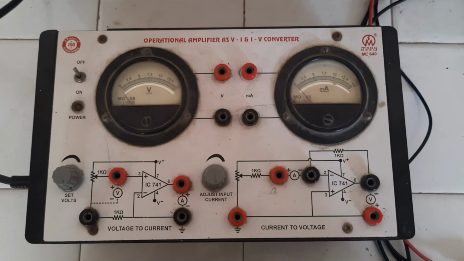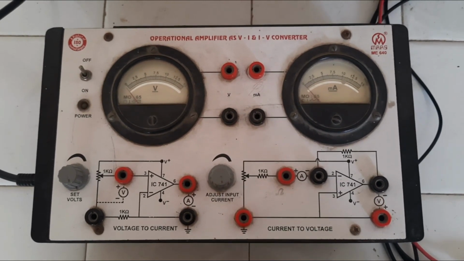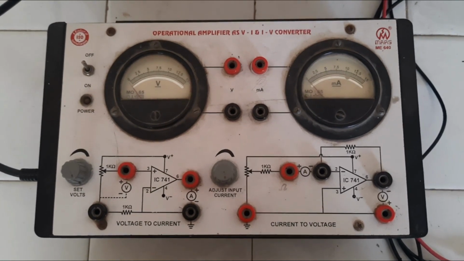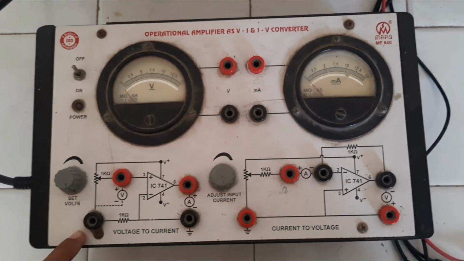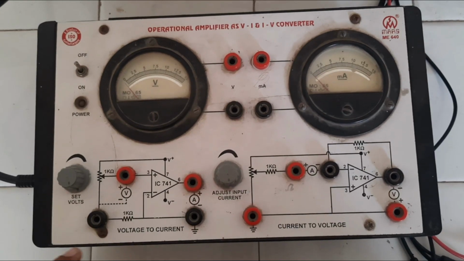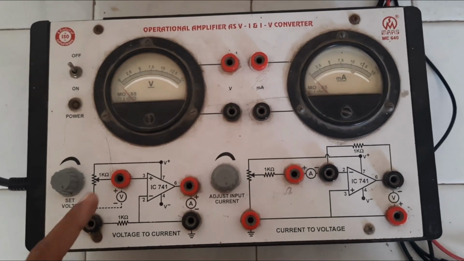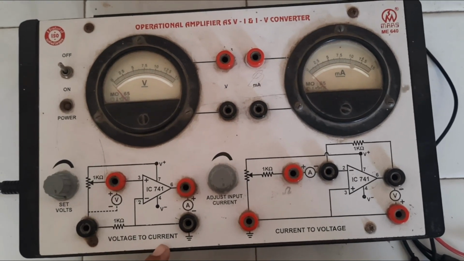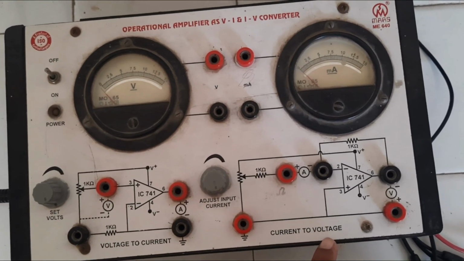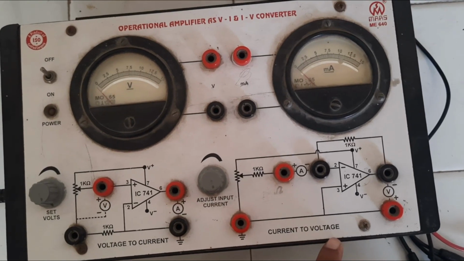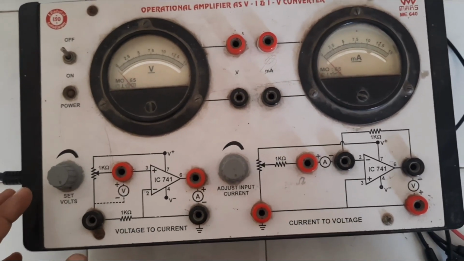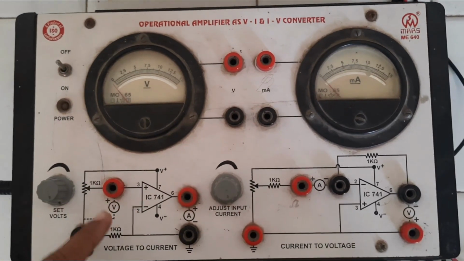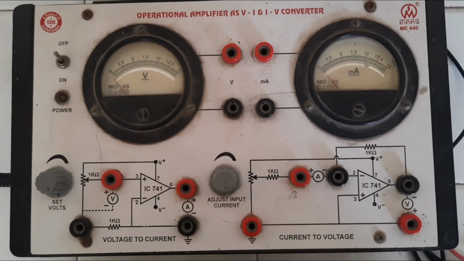In this video I am going to explain the operational amplifier as a voltage to current converter and a current to voltage converter. Here is the apparatus for doing this experiment. Here you can see the circuit diagram for the voltage to current converter and the circuit diagram for the current to voltage converter. Within this apparatus we can perform these two experiments.